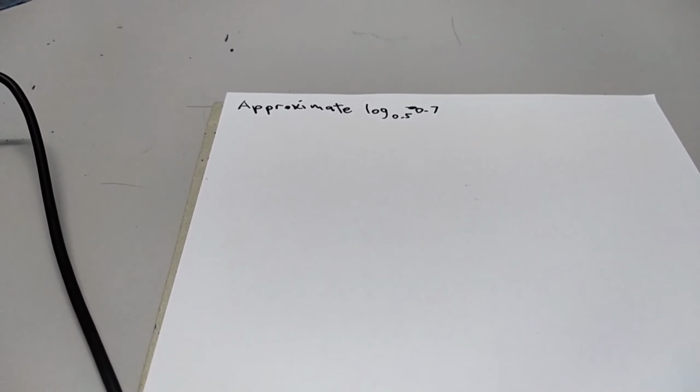That is, I am going to try to use calculus to approximate this value. In fact, I am going to show you two calculus ways to approximate log of 0.7 with base 0.5. The first way I'm going to use is the equation of small approximation.